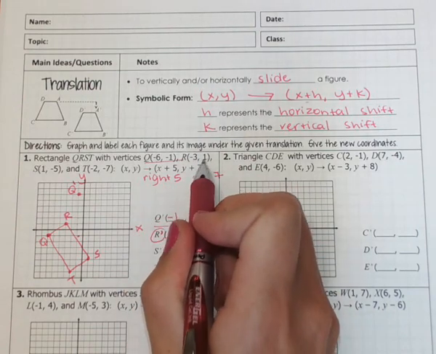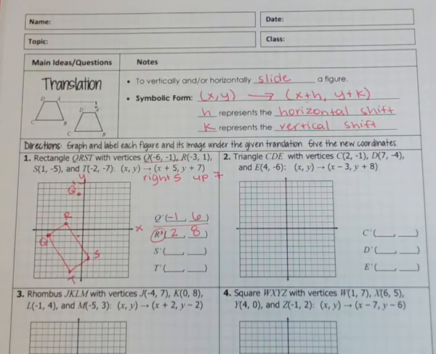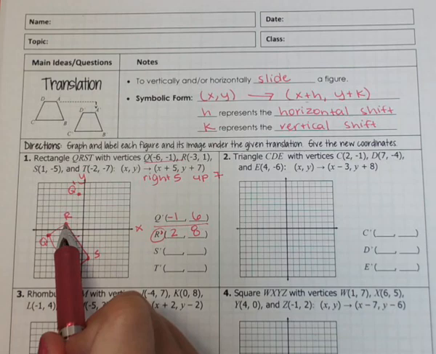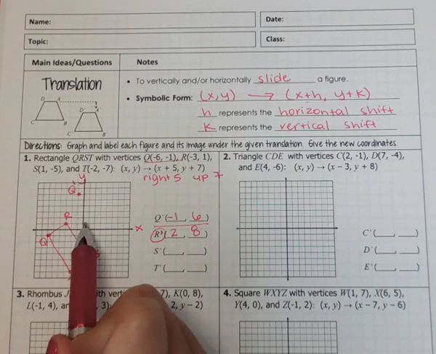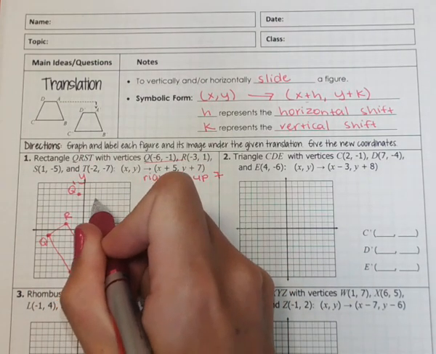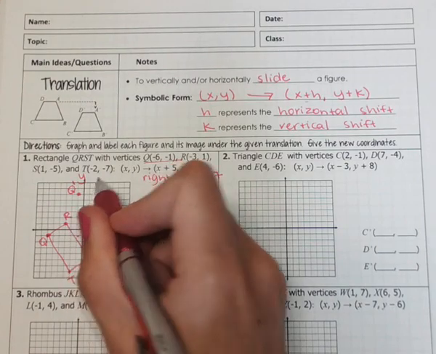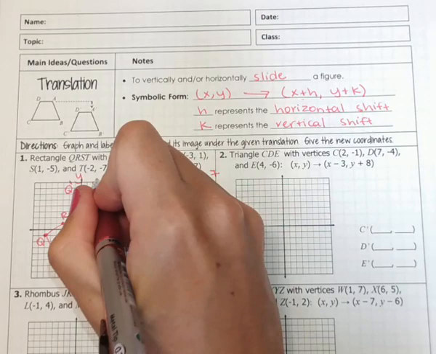And then I'm going to add 7 to the y value. 1 plus 7 gives us 8. You could just do it that way and be done, or again, you could go to your pre-image and count. We're shifting, don't forget the rule, right 5. 1, 2, 3, 4, 5. And then up 1, 2, 3, 4, 5, 6, 7. So did we get (2, 8)? (2, 8). Yep, that's R prime.